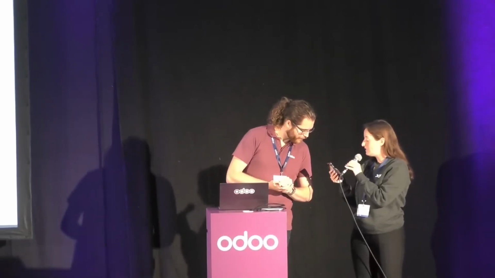How would you recommend dealing with standard tests broken by custom modules? Sorry? So how to deal with standard tests broken by custom modules? Well, standard tests are here for a reason. It depends actually, because some cases may be valid where you're breaking a test if you're changing a feature.